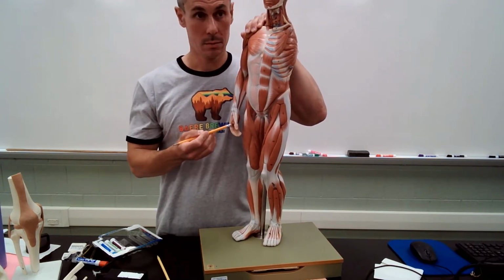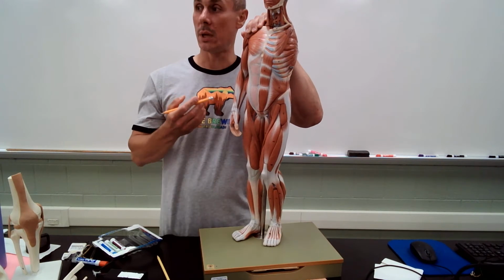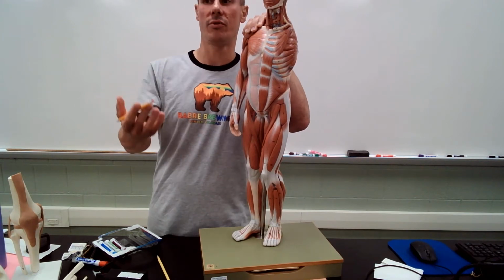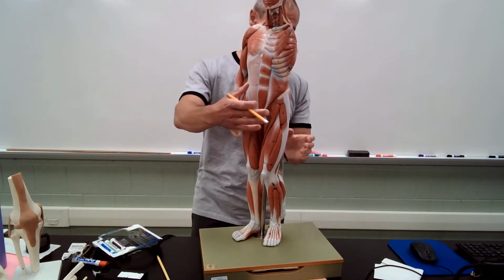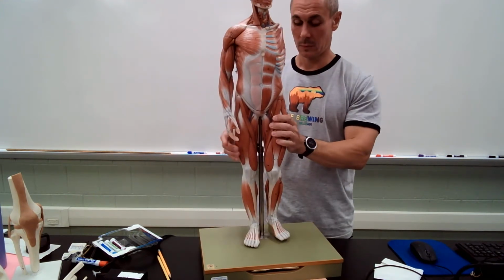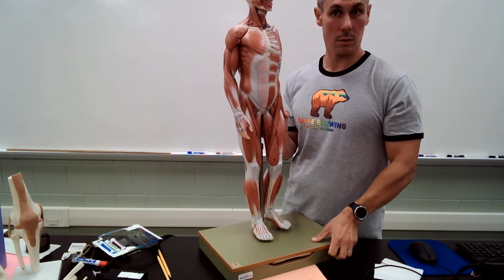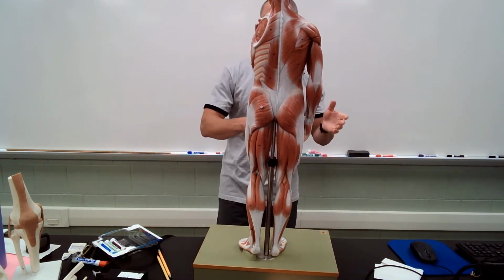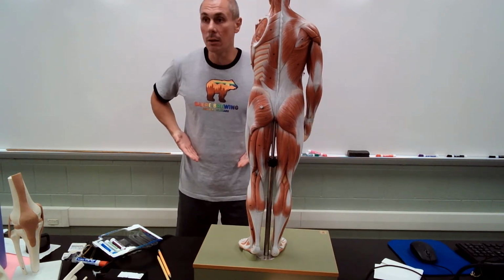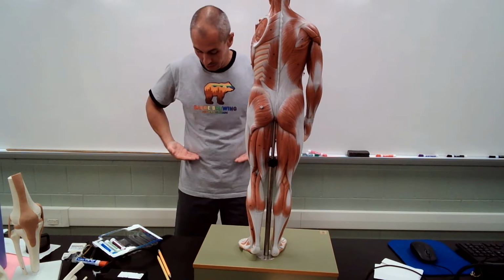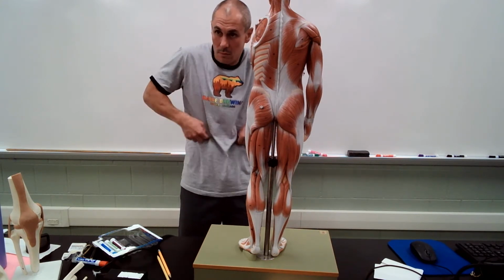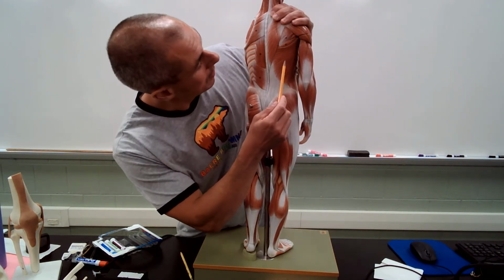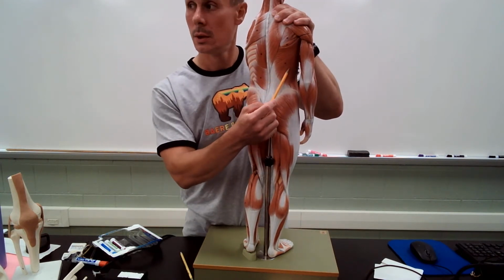So rectus abdominis, and at the same level right here, internal oblique, okay? Internal and external oblique are often confused, so don't confuse them. Just be aware that they are different, and essentially the fibers in the external oblique go this angle, and fibers in the internal oblique go more like this, a slightly different angle.